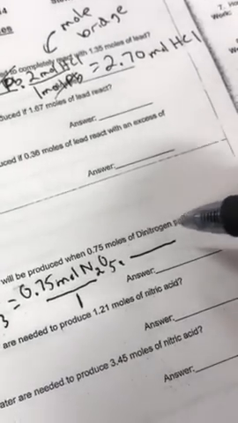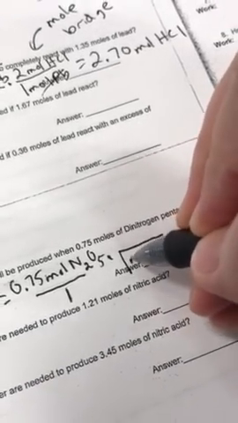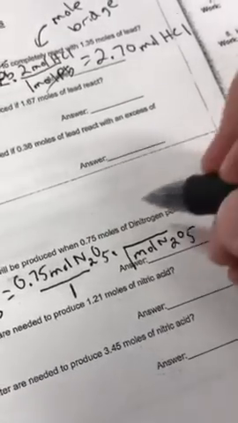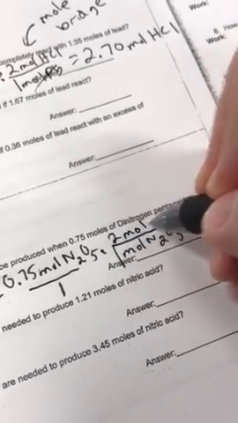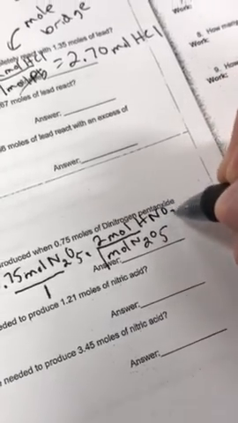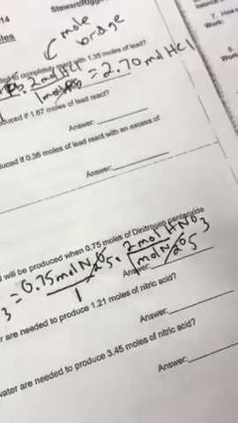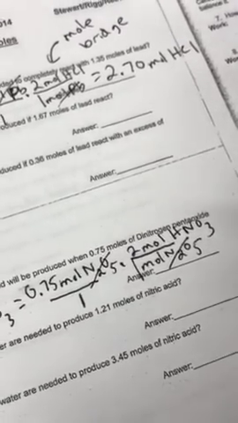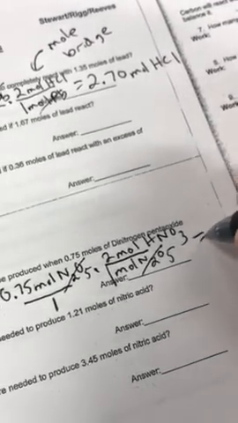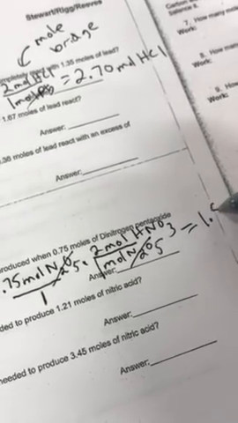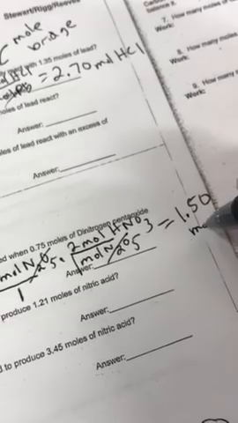And the 1 mole of dinitrogen pentoxide is going to go on the bottom so that it will cancel the dinitrogen pentoxide we started out with, and the 2 moles of nitric acid is going to go on the top so that it will be where we want it. So we cancel that, and now we can just multiply 2 times 0.75, which is going to be 1.50 moles of nitric acid.